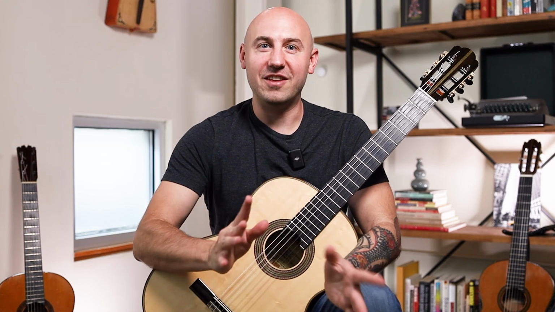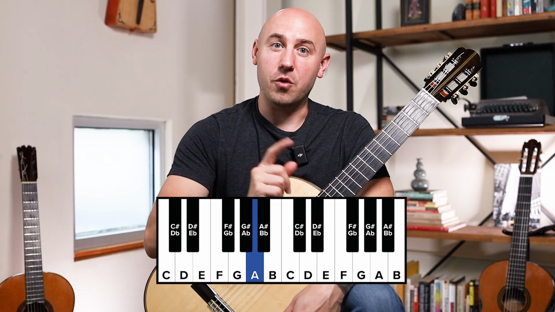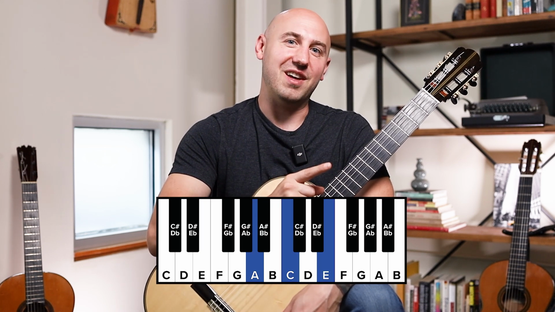There are sharps and flats in between, but don't worry about that right now. Let's just think about the musical alphabet really, really simply. A through G. So let's take A for instance. Why not start at the absolute beginning, right? A is the root. We're going to skip B and go to C. Then we're going to skip D and go to E. So A is the root, C is the third, E is the fifth. And that's pretty much how you spell chords.